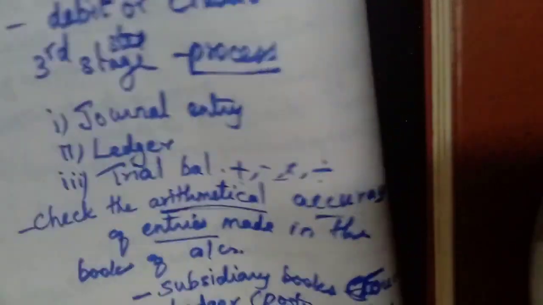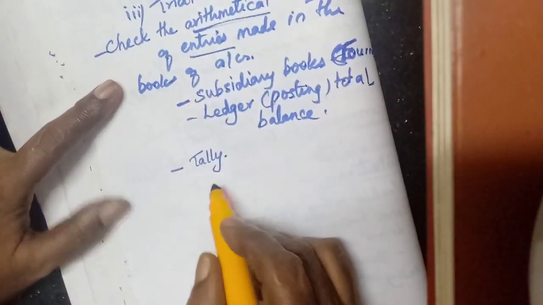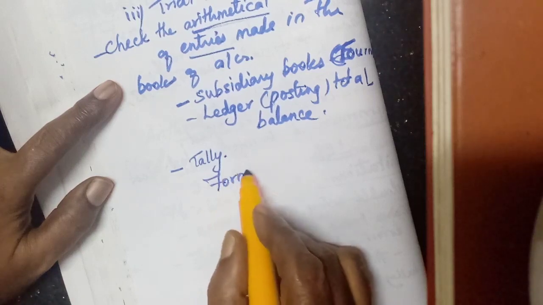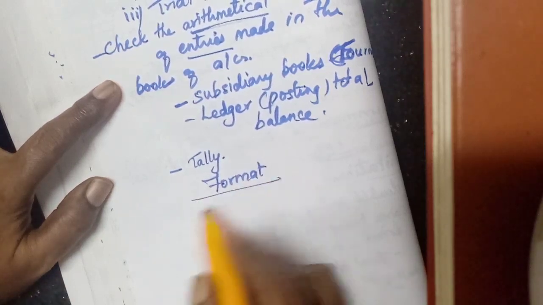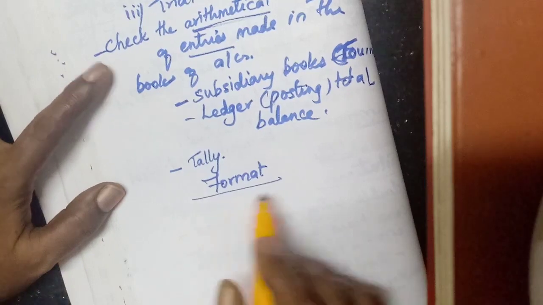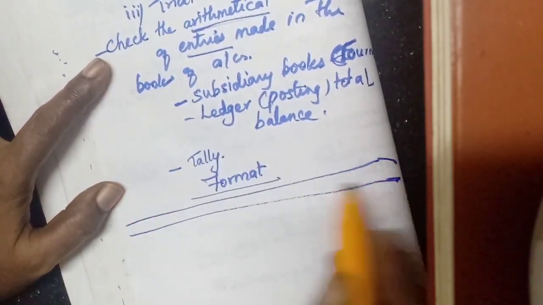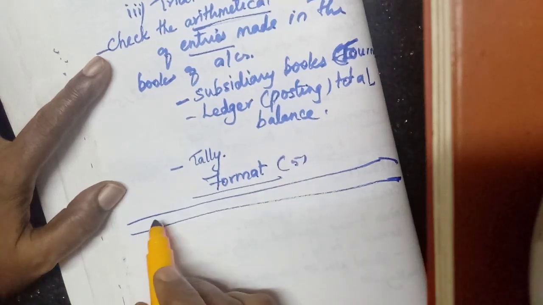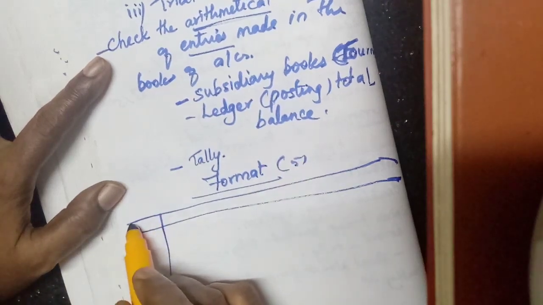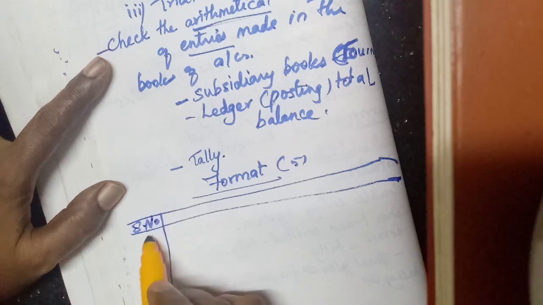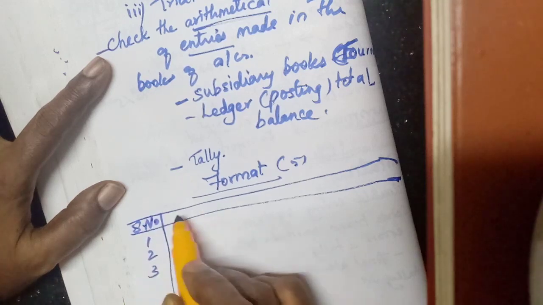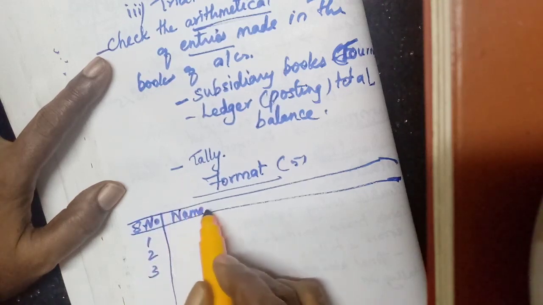So for this you should know the format of the trial balance. It is a statement, so only one page is enough. There are only 5 columns. First one, serial number. Then name of account or particulars.